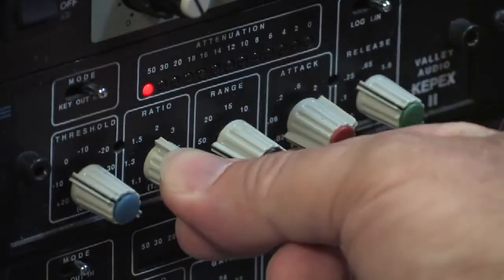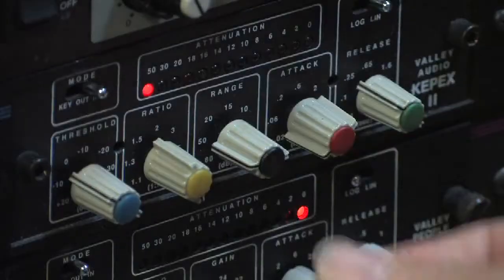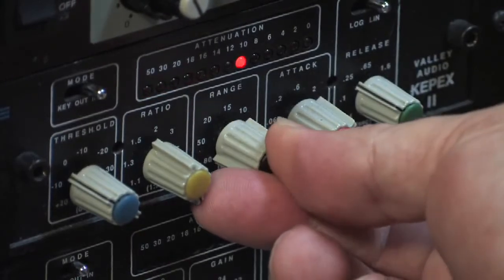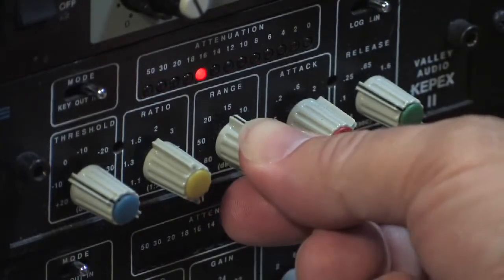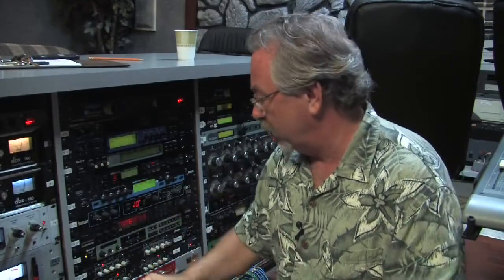So in our ratio and our range, the range is a control for when we have some ambient noise, or lip smacking or something when the vocal's being recorded, and we're trying to mix that out. The range control lets us either leave a little bit of that in or cut it totally out. Okay, that's the range control.